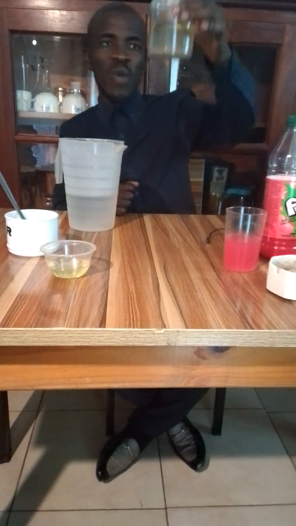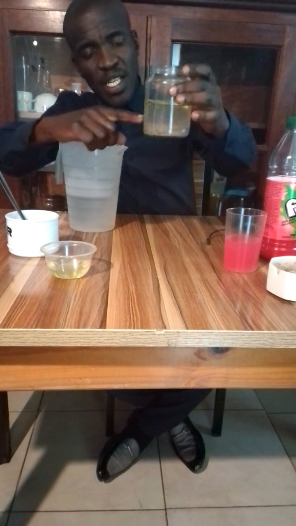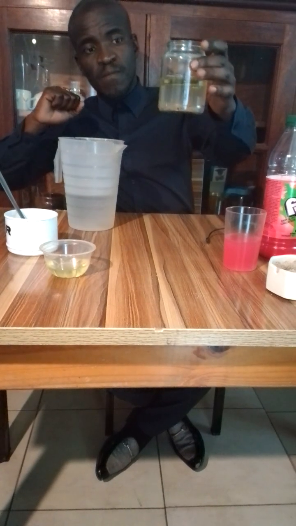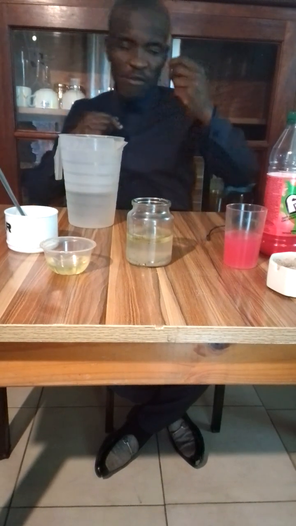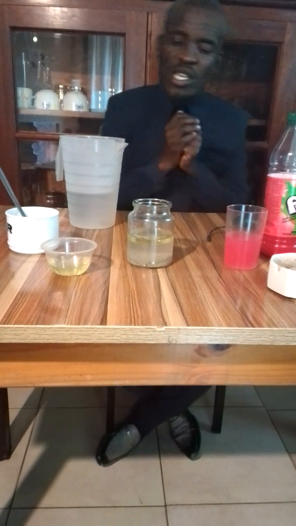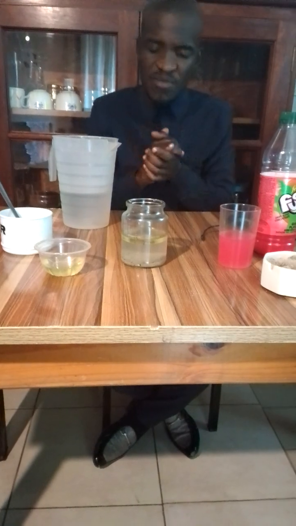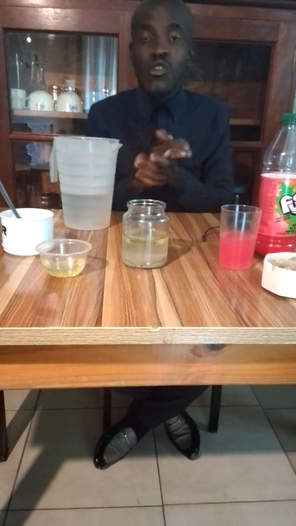How? This is an example of a heterogeneous mixture whereby we can see the particles of the oil, the particles of the water, and the particles of the sand. This is the type of heterogeneous mixture that we can come across.